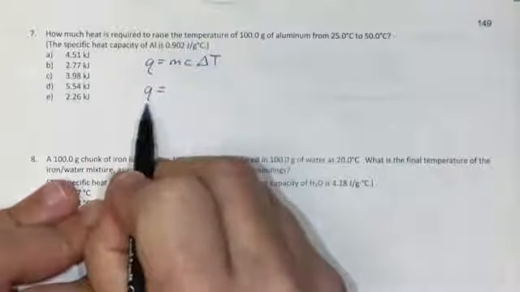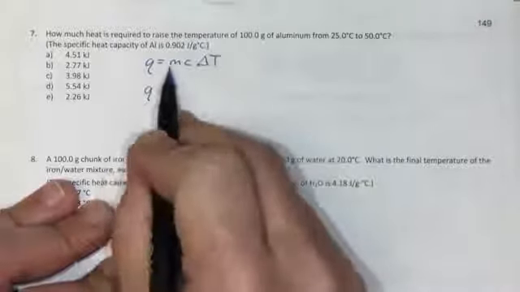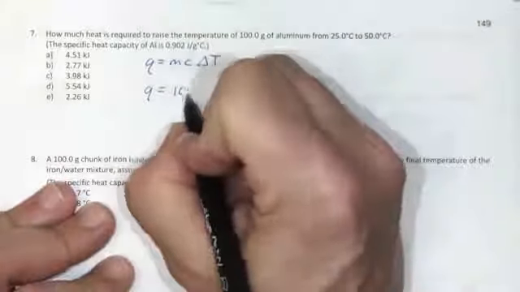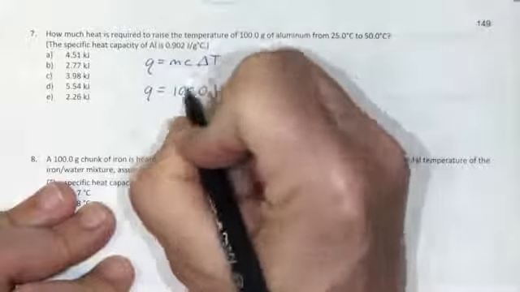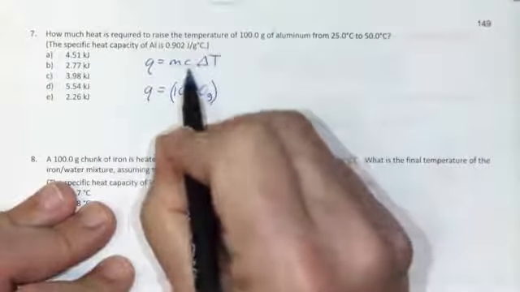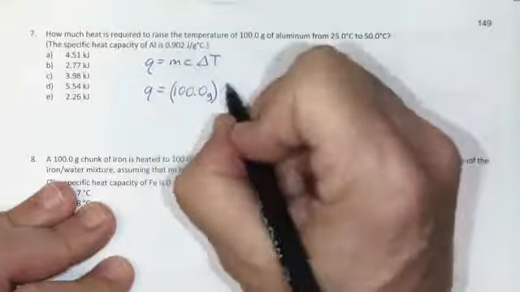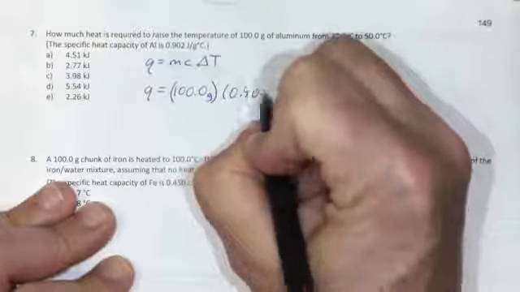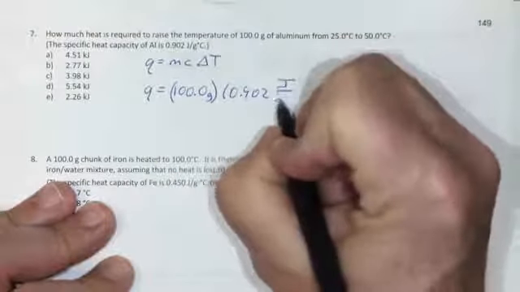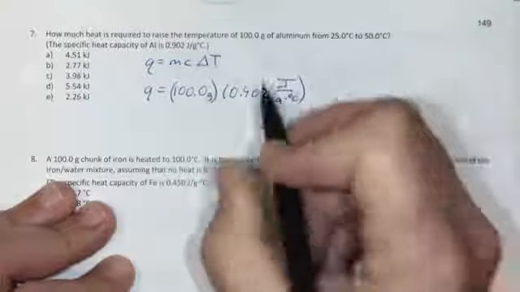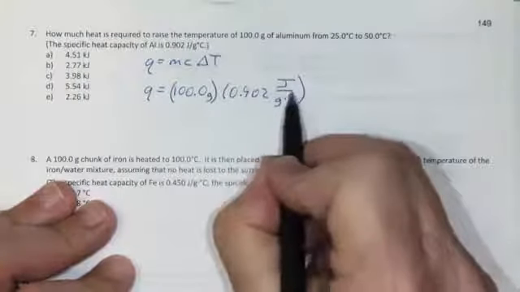So Q represents the amount of heat. M is the mass. I have 100 grams of aluminum. C is the specific heat capacity of aluminum, which is 0.902 joules per gram per degree C. Now, as always, I write this as a horizontal line instead of a slash line.